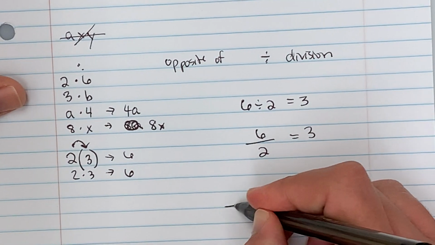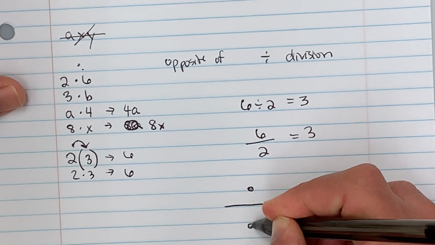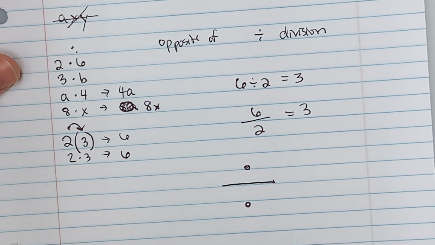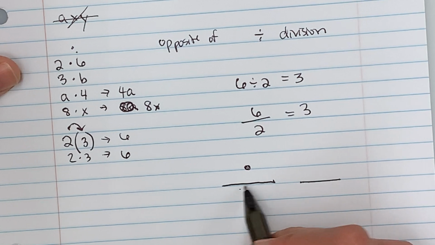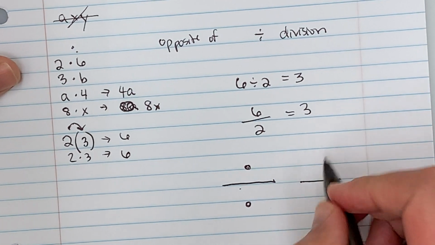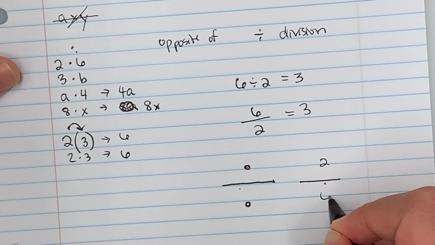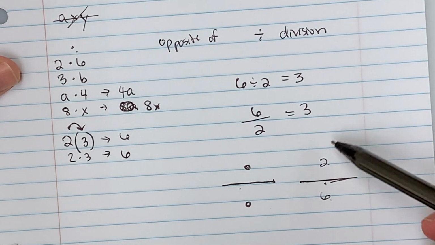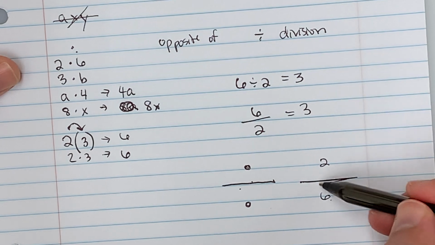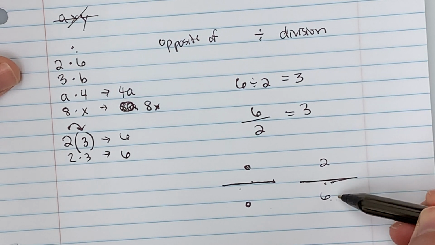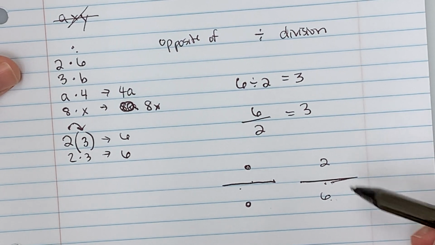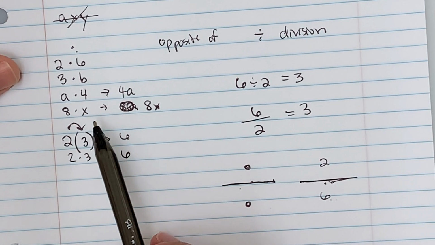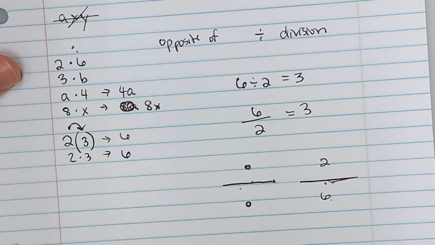Let's look. So if I have a division sign, right, here's my division sign. Well, those dots could just represent different numbers, right? So here's the same thing. Here's my line. But instead of a dot, I'll put a 2 there. And instead of a dot, I'll put a 6 there. It's still a division sign. So anytime you see a division sign or a fraction, remember that's division as well. And the opposite of division is to multiply. The opposite of multiply is division.